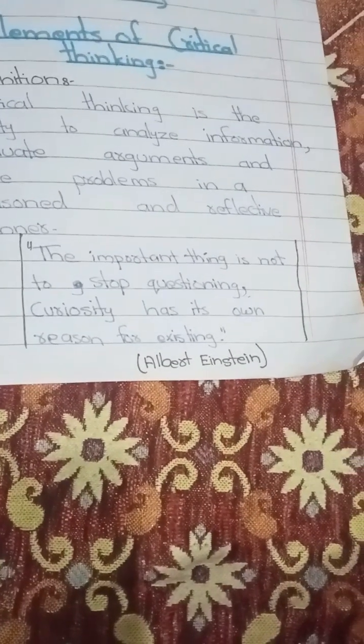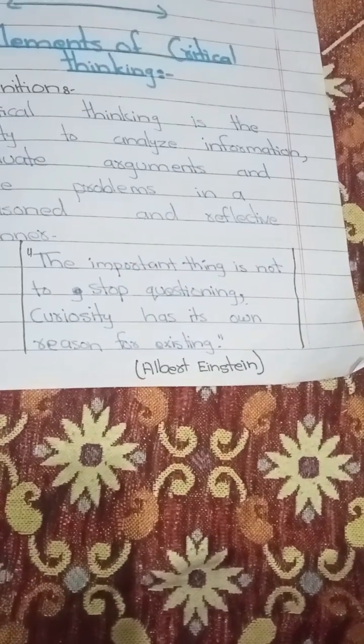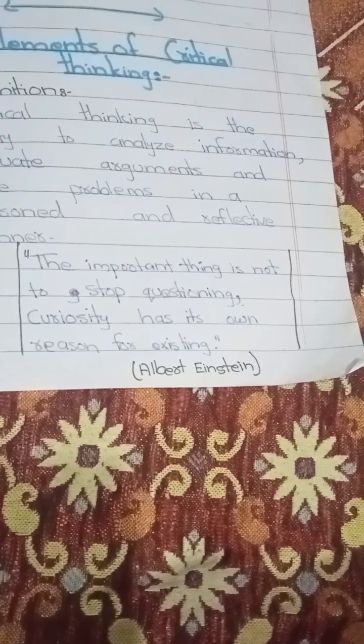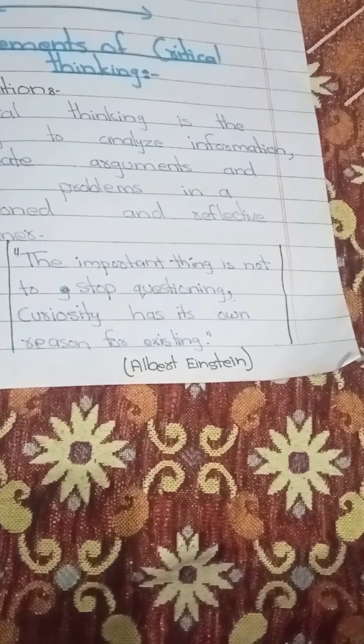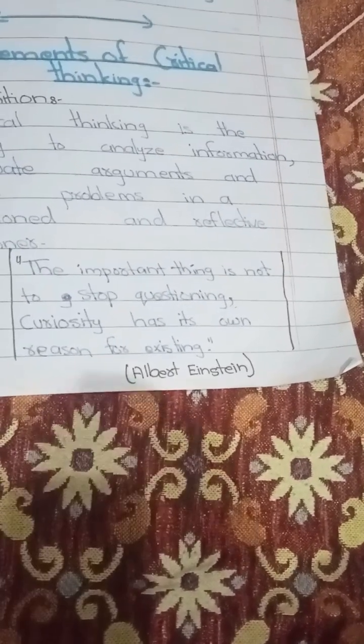We see the definition of critical thinking according to Albert Einstein. He says that the important thing is not to stop questioning. Curiosity has its own reason for existing. Einstein is also known for saying, I have no special talent, but I am passionately curious.